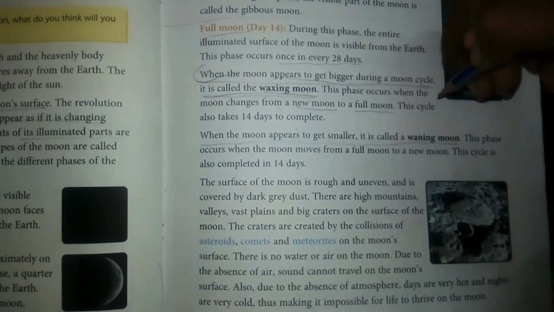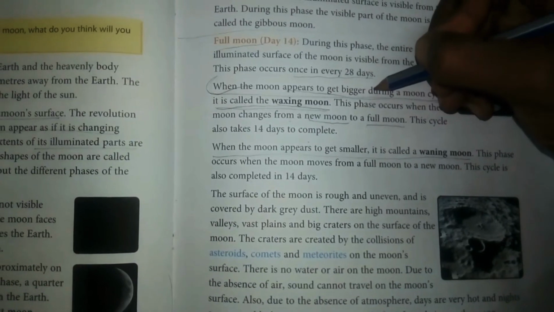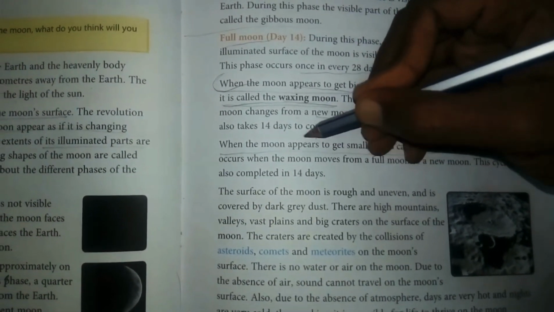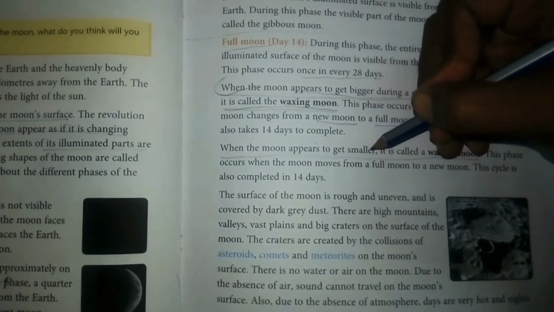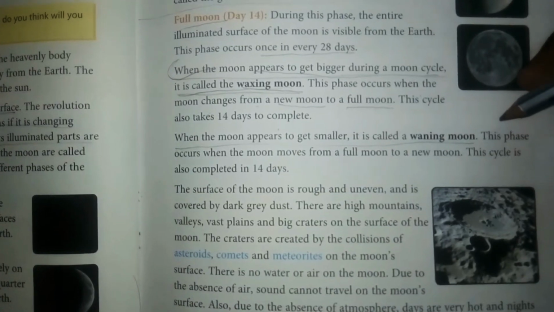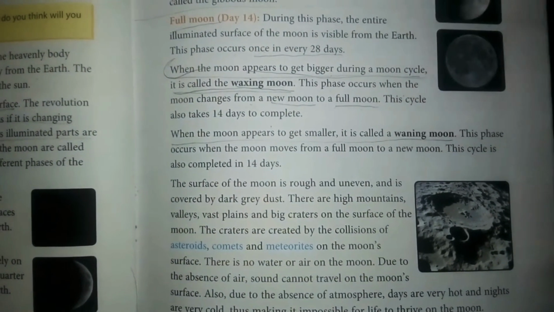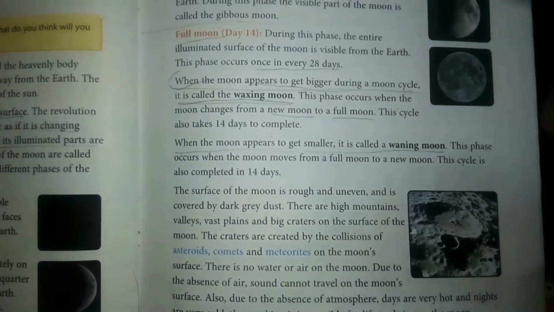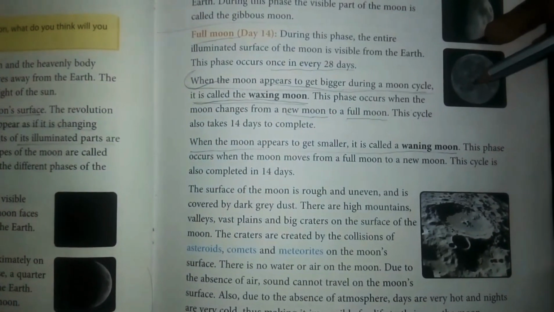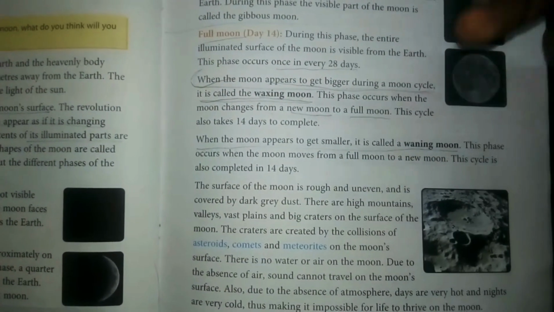And when the moon appears to get smaller, as we have seen that when it appears bigger it is known as waxing moon, in the same way, when it appears to get smaller, it is called what? Waning moon. And this phase occurs when the moon moves from full moon to new moon. So this entire cycle goes on from new moon to full moon, then again from full moon to new moon. This is known as the moon cycle.